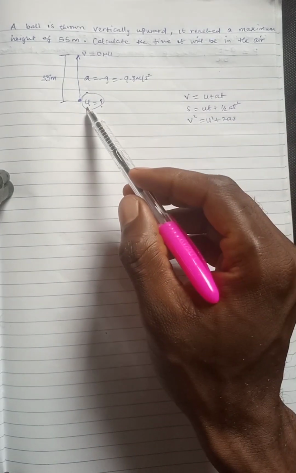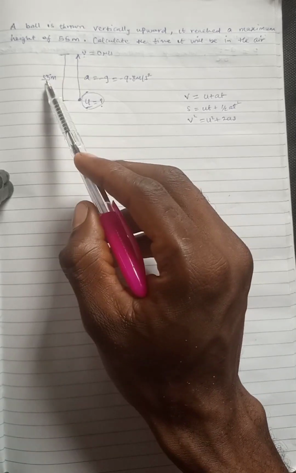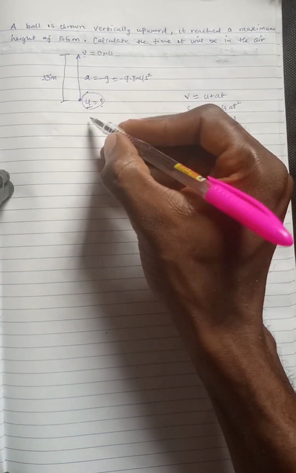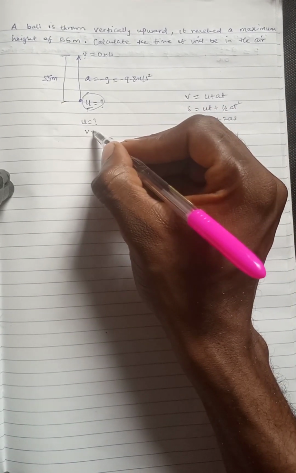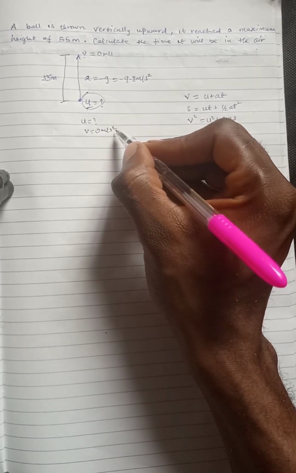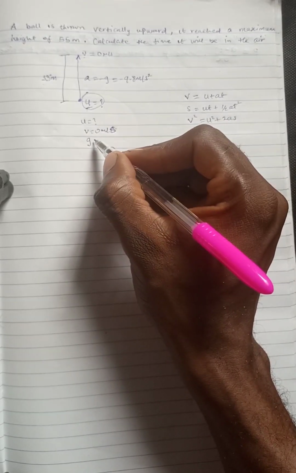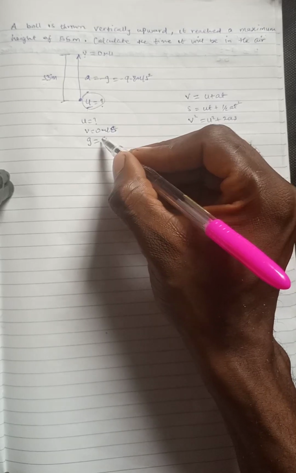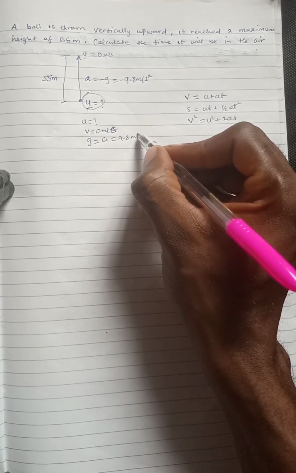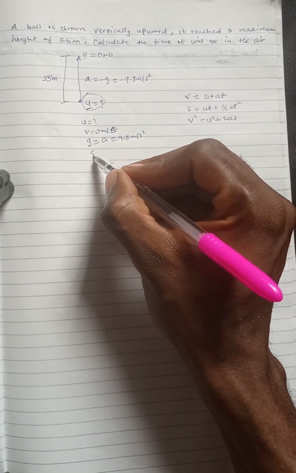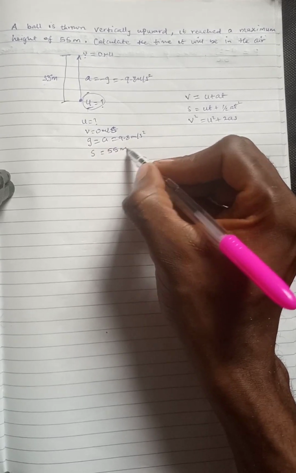Which of them will help us get our U? We know our V is 0 meters per second. We know our A, which is gravity, 9.8 meters per second squared. Then we know our X, which is 55 meters.